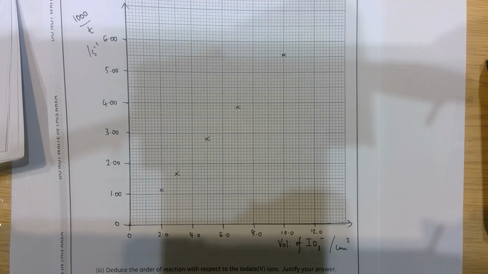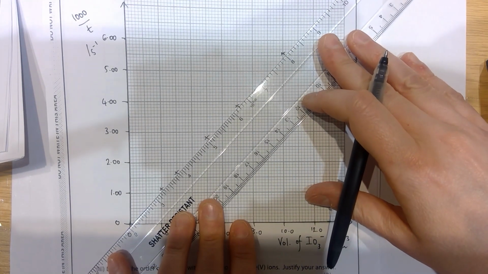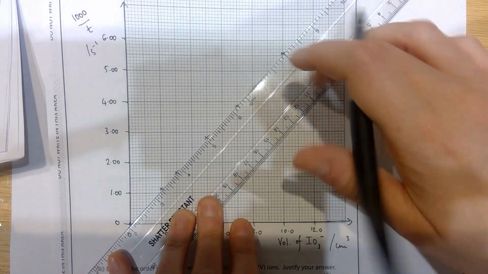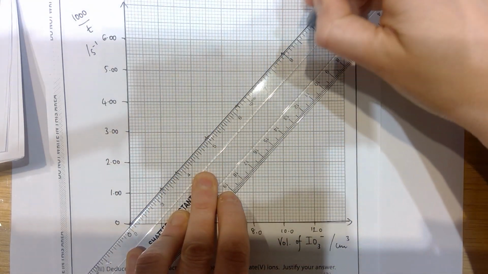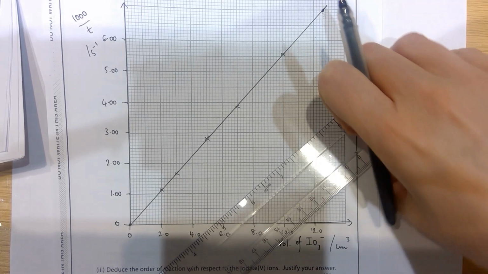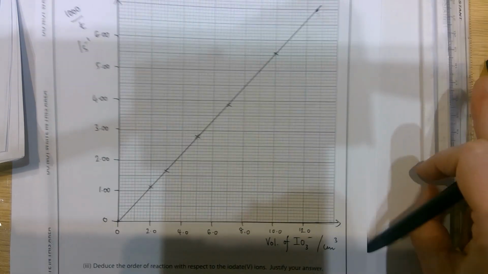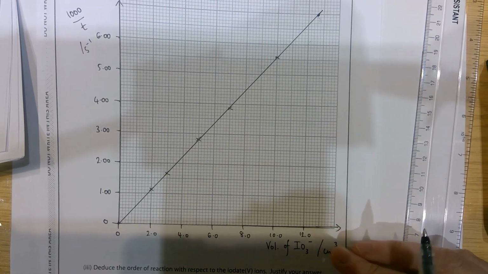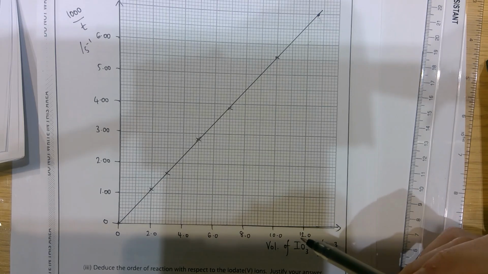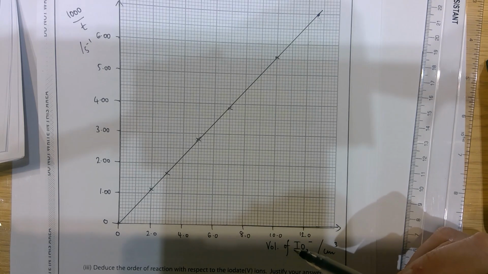And I can see I've got a really nice straight line. So I'm just going to join it all up, and it clearly goes through the origin. So this is a very easy graph to do. Again, use a ruler. Having a clear ruler is really helpful, so you can see if the lines are not quite so straightforward as that.